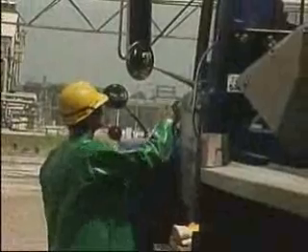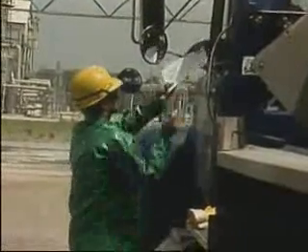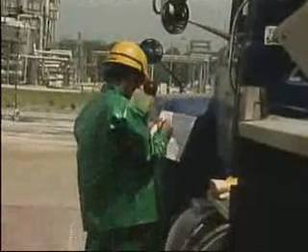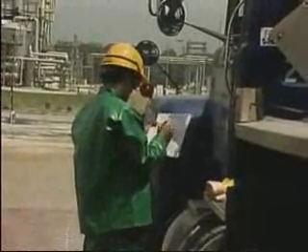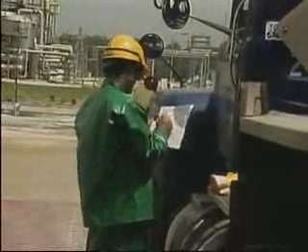With the tags in place, the operator removes the grounding cable and the wheel chocks. Once he's sure that all safety precautions have been met and the transfer procedures are complete, the operator signs the necessary paperwork and gives the driver permission to move the truck from the loading rack.